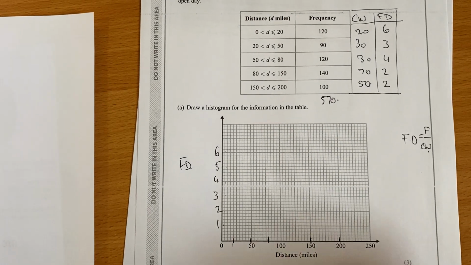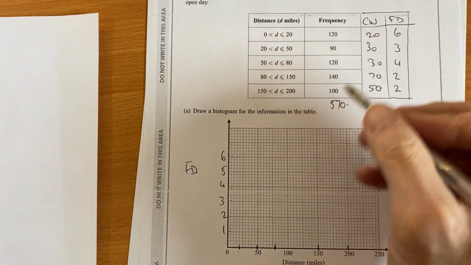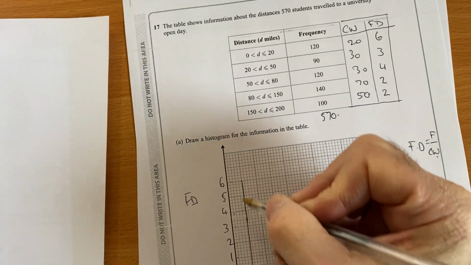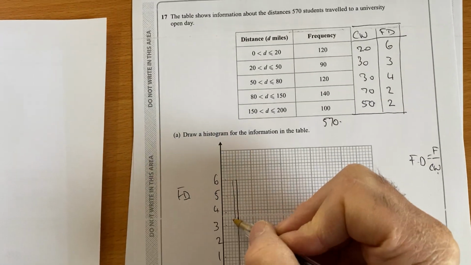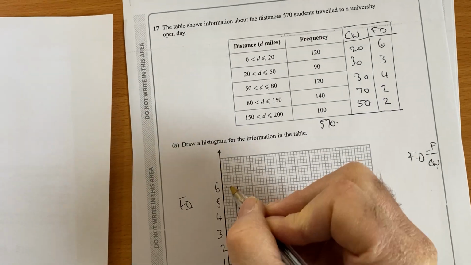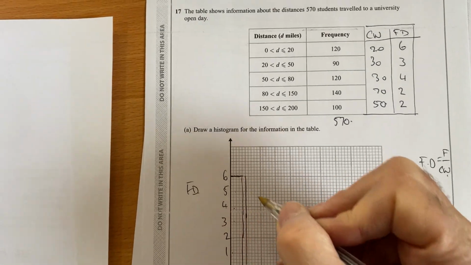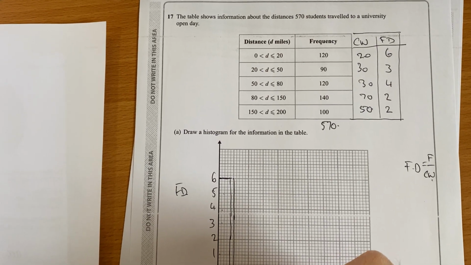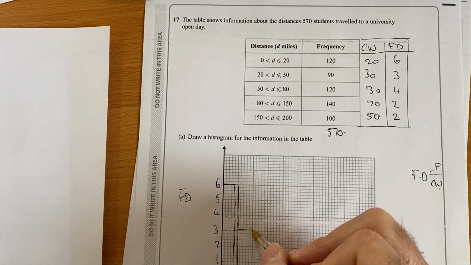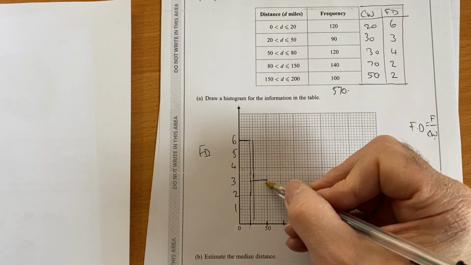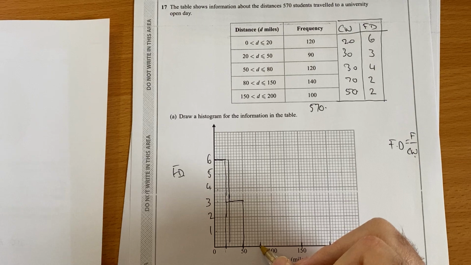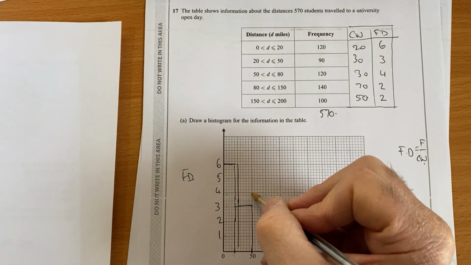And now let's just do it. So from 0 to 20, I go up to 6. There, obviously you'd use a ruler. Oopsie daisy, see how much mistake I've made already? Use a ruler, don't do what I'm doing here. 20 to 50, I go up to 3. Struggling today with one hand. 50 to 80, I go to 4.